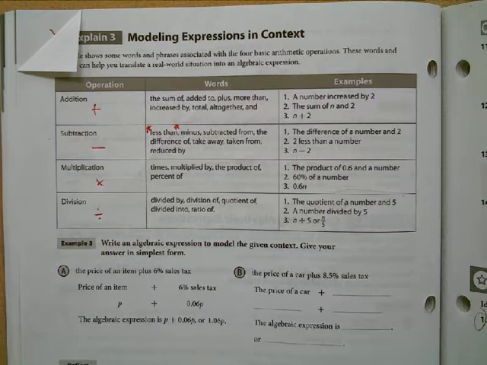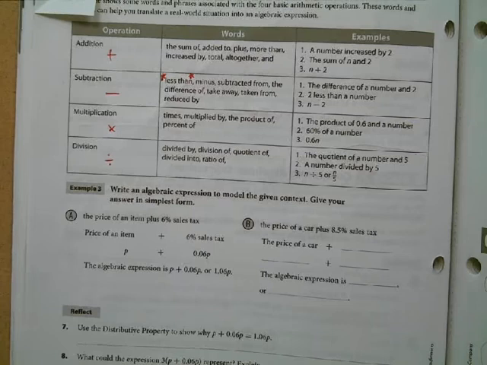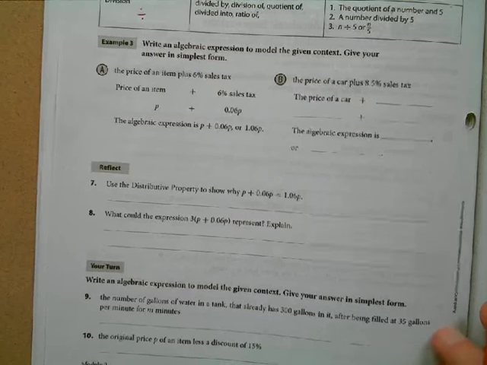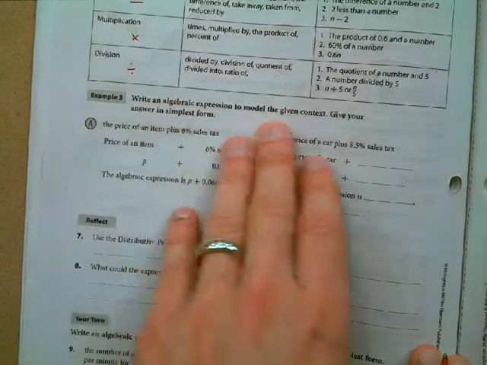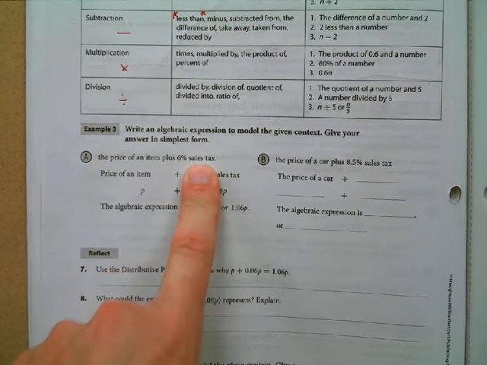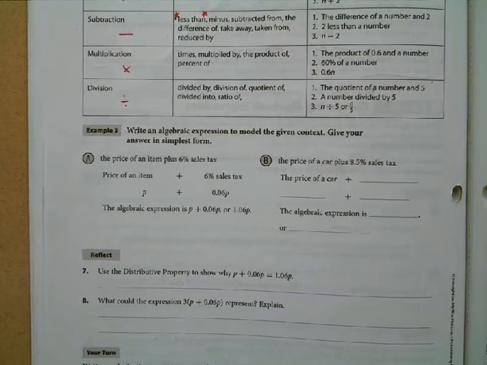Let's see here. So we'll see some examples. Write an algebraic expression to model the given context. Give your answer in simplest form. So letter A, the price of an item plus 6% sales tax. Hey, what state has 6% sales tax? Our state does. Not all states, but some states. Anywho, price of an item plus 6% sales tax. So price of an item, P plus 0.06p. So when you go up to the cash register, you give the person your item, they scan it, the cash register takes the price of the item and adds to it 0.06 times p for 6%, right? And so you can say that's your expression for the tax, or you can add together. That's 1p plus 0.06p, so 1.06p.